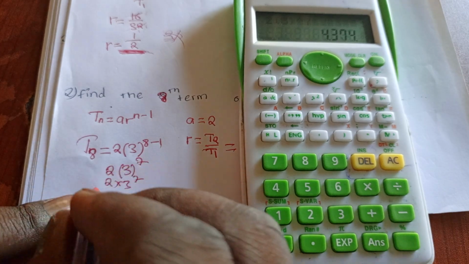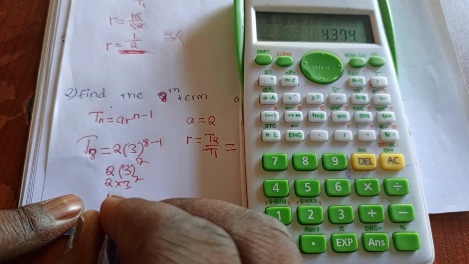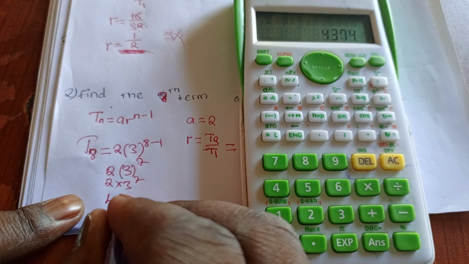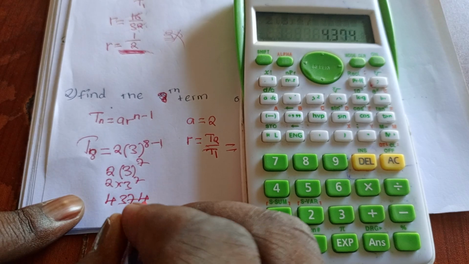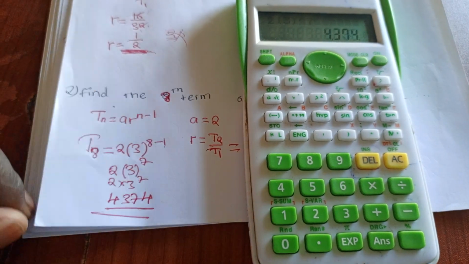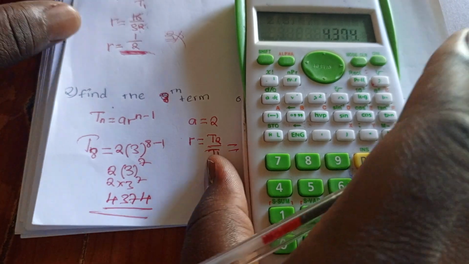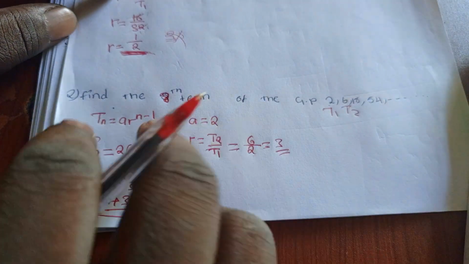So the answer is 4374 as our 8th term. That's the answer for the 8th term. Hope this part is clear, and I go to the next part.